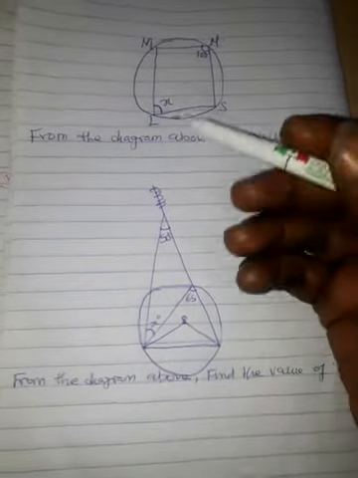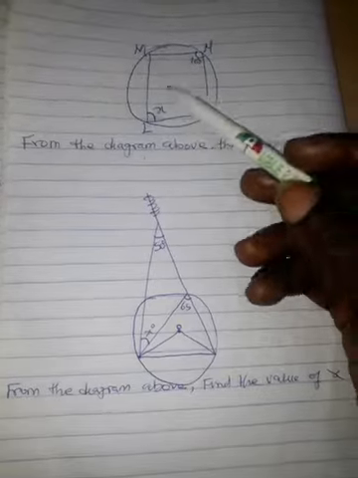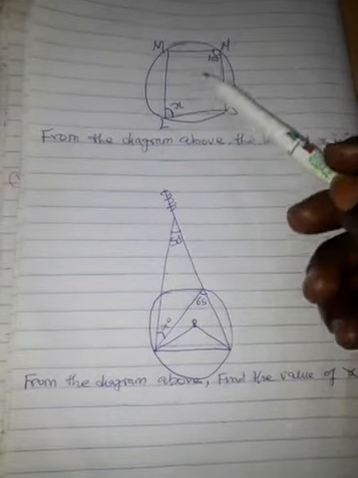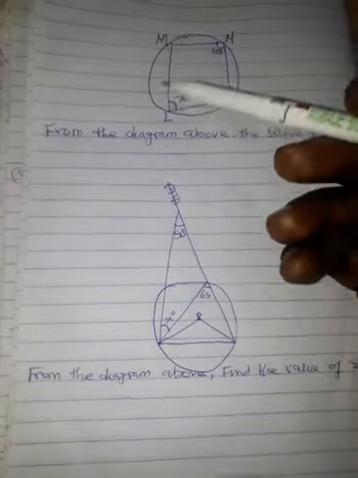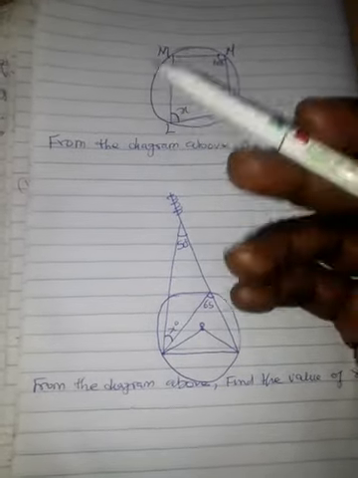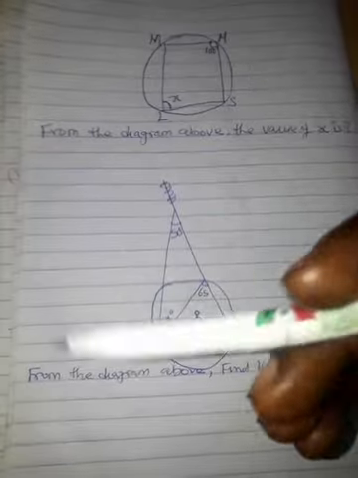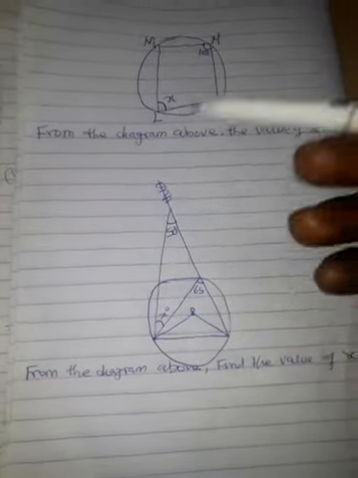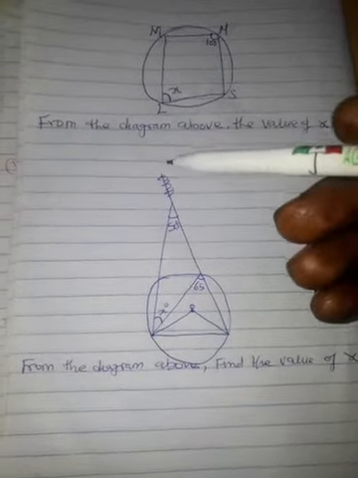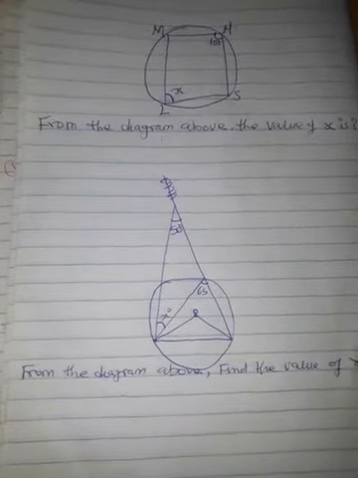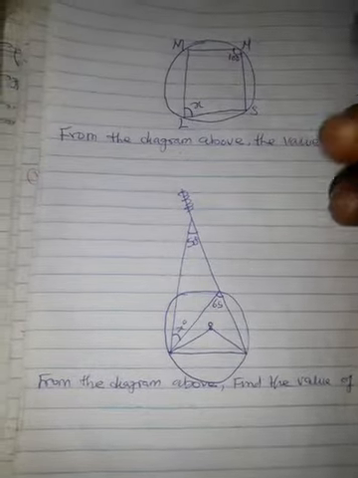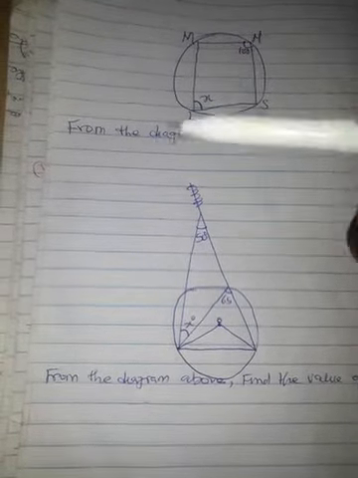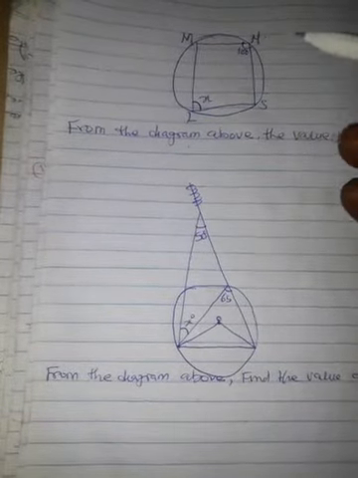Looking at this diagram, it is a cyclic quadrilateral. And once you discover that it's a cyclic quadrilateral, you have to know the theorem. All these circle theorem questions are very simple, but if you don't know the theorem, it will be very hard for you to answer them. One of the theorems of a cyclic quadrilateral is that the two opposite angles are supplementary. What does supplementary mean? Supplementary means that the two angles add up to 180.